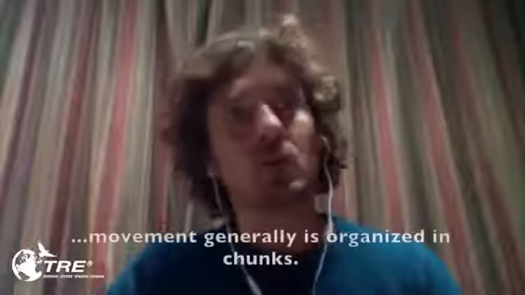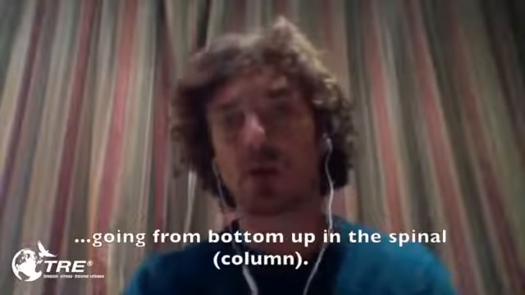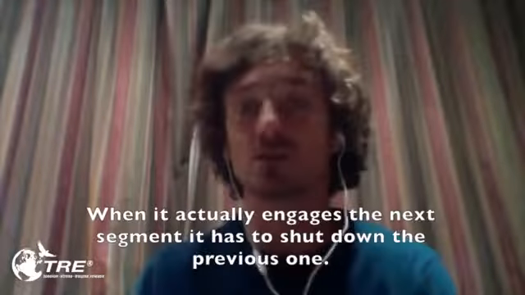Yes, I'm talking literally at the fact that movement generally is organized in chunks in some way, going from the bottom up in the spine. If you're thinking of a swimming pattern, for example, you have a certain sequence of activating certain metameres, so certain parts of the spine and certain muscles connected to that region of the body. You can imagine a wave you create as a movement while swimming is actually due to an activity that also travels in the spine from one segment to another. And when it engages the next segment, it has to shut down the previous one so that you get an oscillation, an undulation.